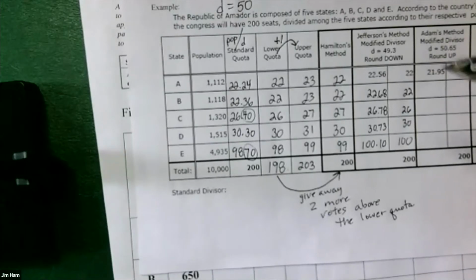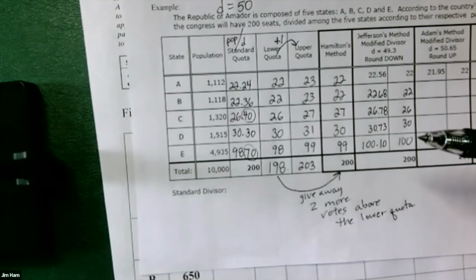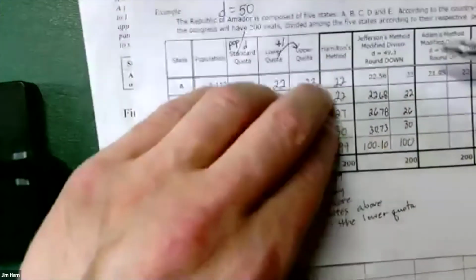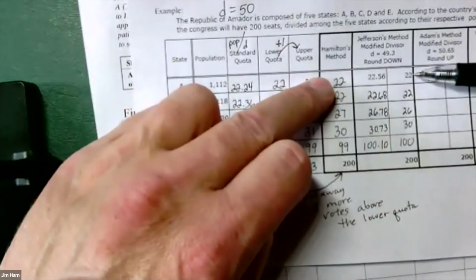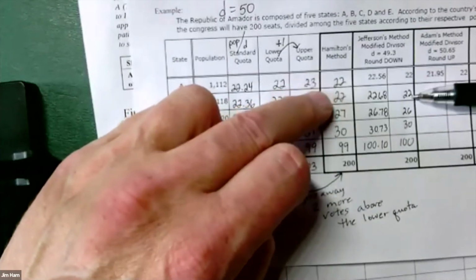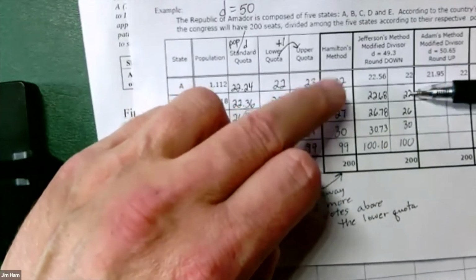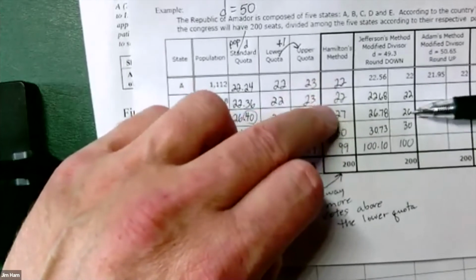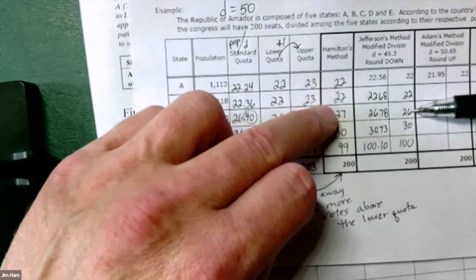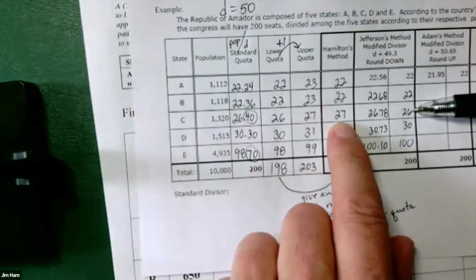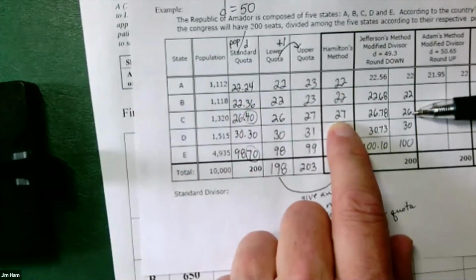So you can bet that these folks that created this system way back when lived in a particular state and had incentive to allow their state to get more representation than other states. So look at the numbers. State A gets 22 no matter what method. State B gets 22 no matter what method. But here is where we see a deviation. With Hamilton's method, C would get an additional seat, but with Jefferson's method, they would not.